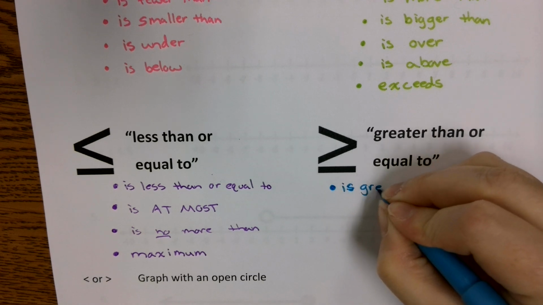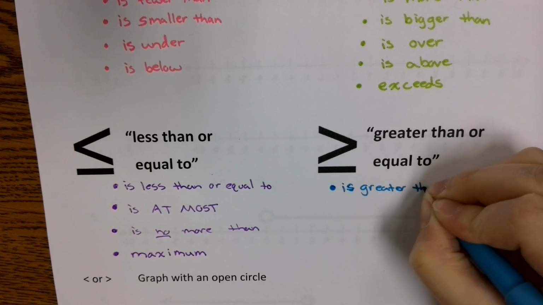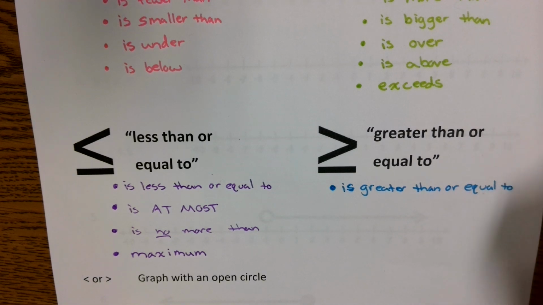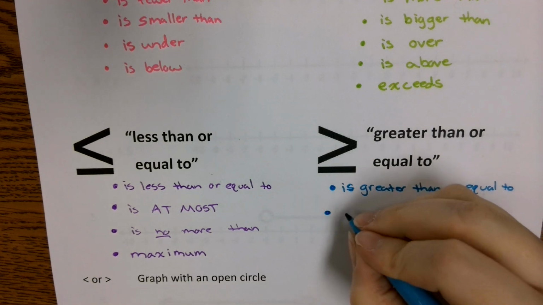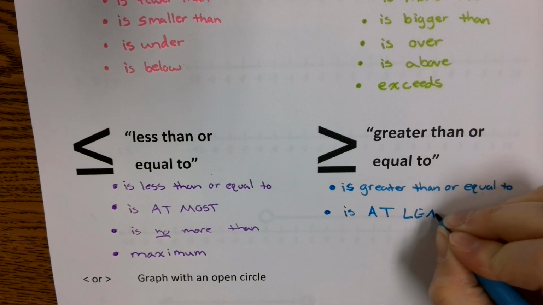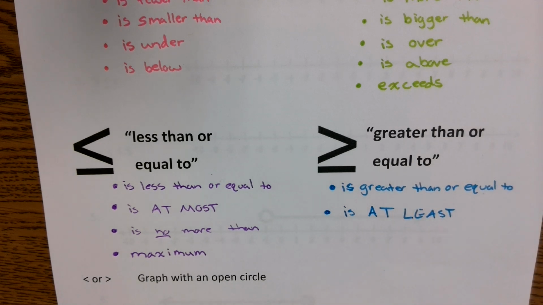So it is greater than or equal to. They do not often put that as the terminology when they're looking at word problems. Most of the time they're going to say things is at least. You must be at least this tall to ride this ride. You must be at least this age to see this movie, and things like that. You must be at least 25 years old to rent a car.